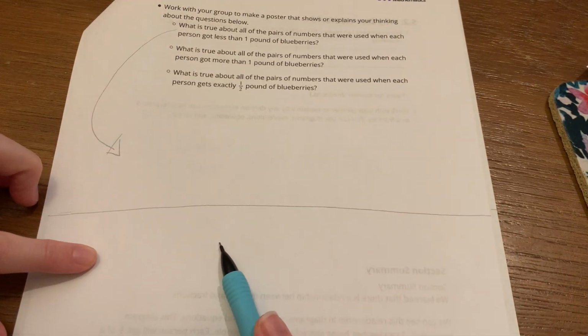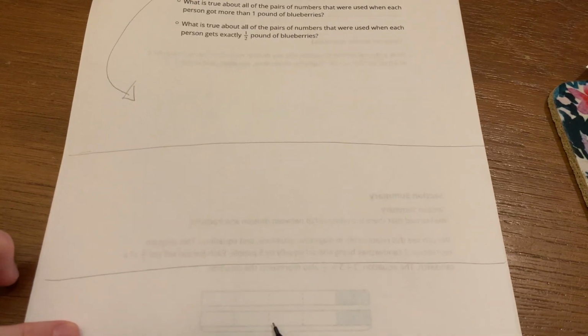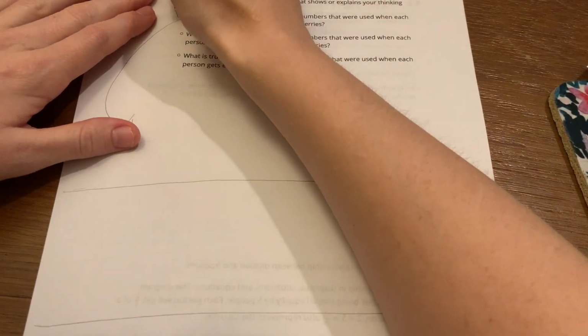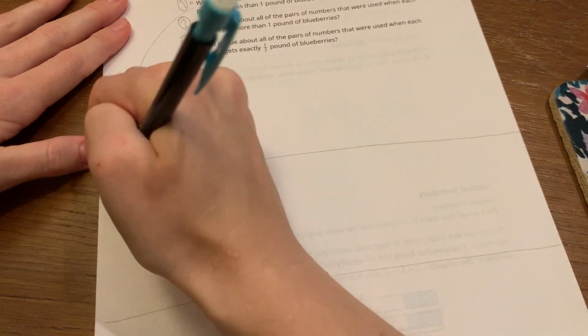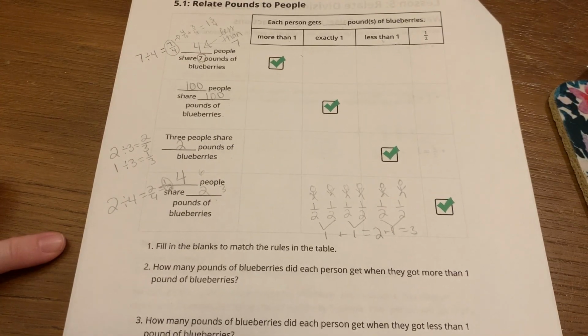Here you're going to write what is true about all the pairs of numbers that were used when each person got more than 1 pound of blueberries. And you're going to write about what is true about all the pairs of numbers that were used when each person got exactly half a pound of blueberries. Think about this with your partner. Think about the conversation that I had with you when I went over this chart and all the different possibilities of numbers I talked about.